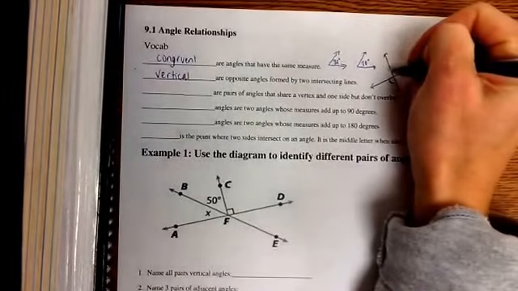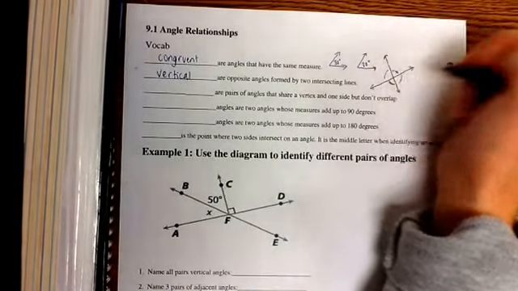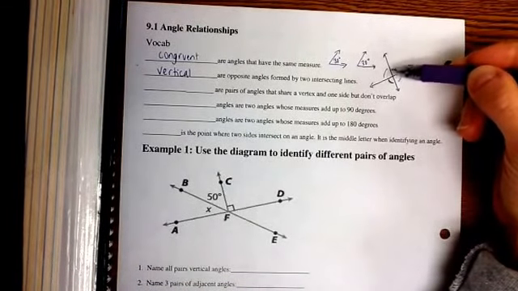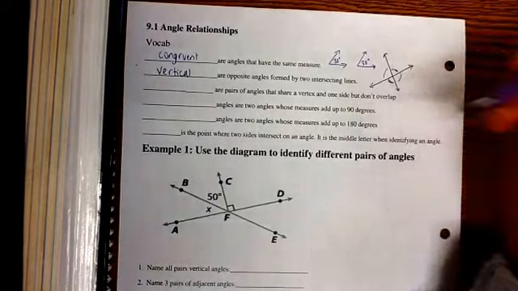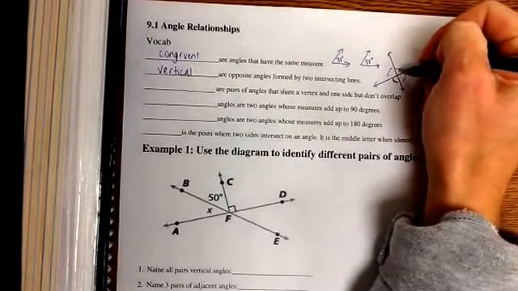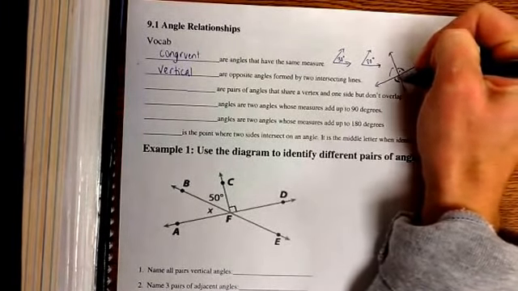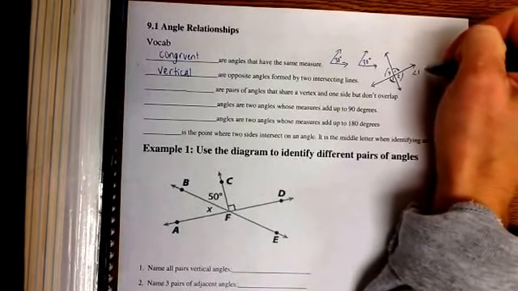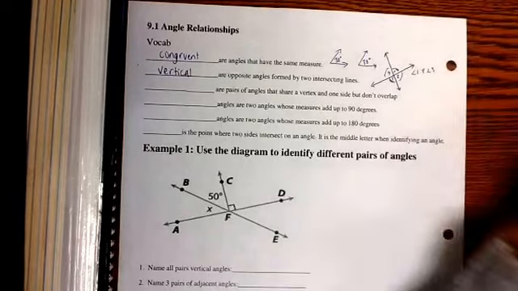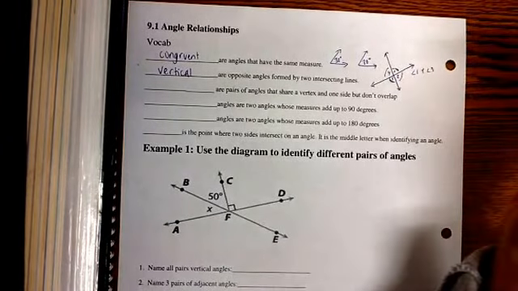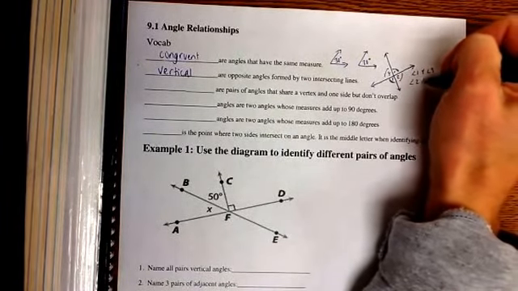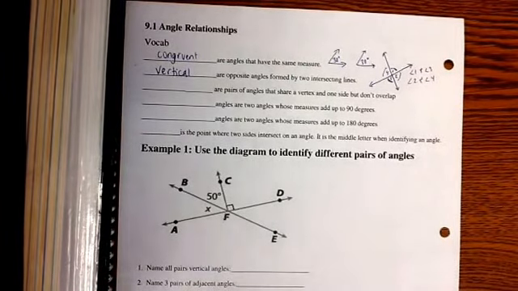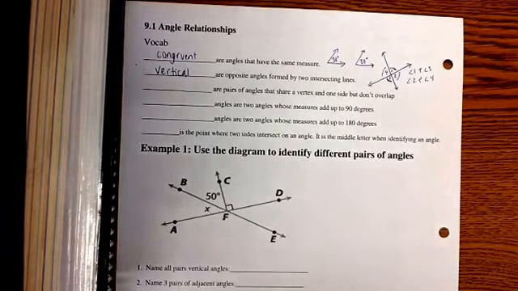This angle and this angle are vertical because they're opposite angles, they're opposite one another, and they're formed by two intersecting lines. So if this was angle 1, 2, 3, and 4, then angle 1 and angle 3 would be vertical, and angle 2 and angle 4 would be vertical. So those would be two pairs of vertical angles.